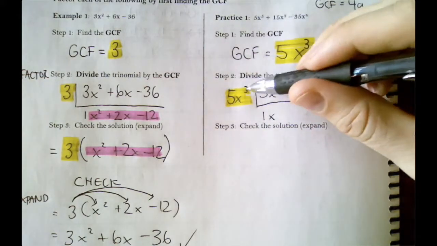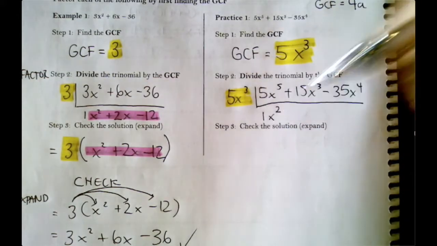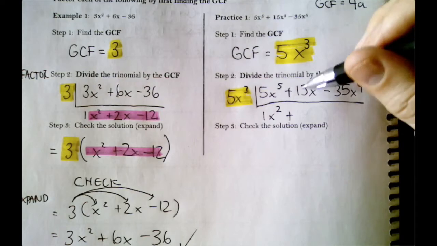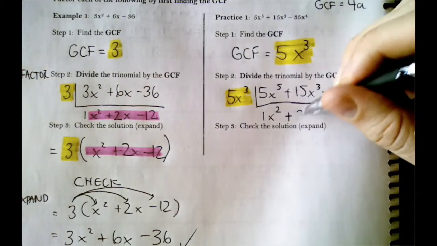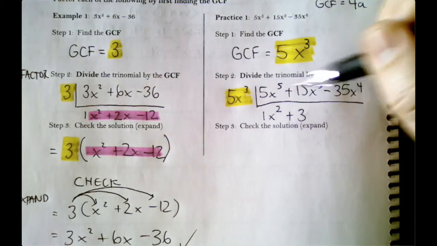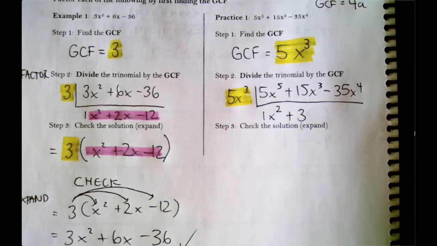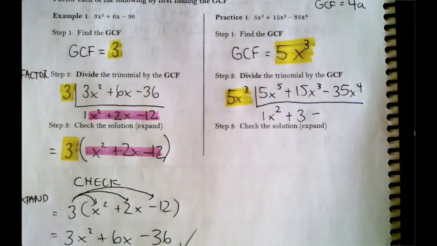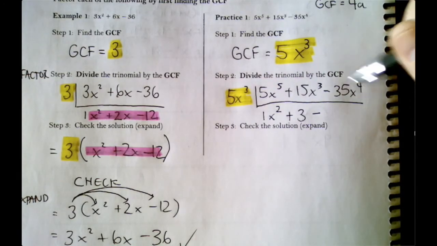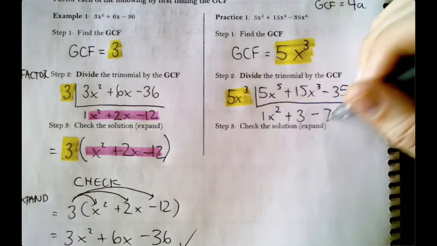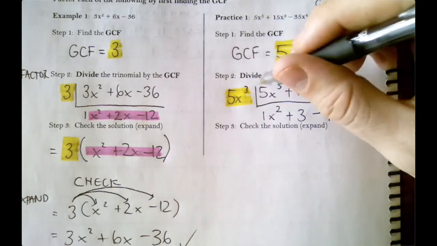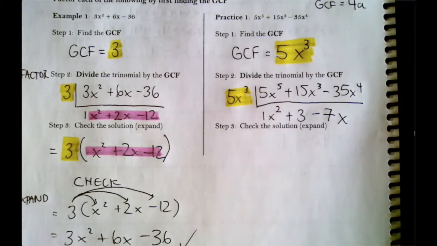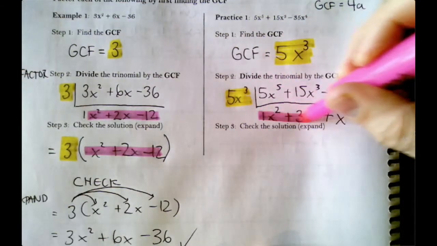Well, if we're taking away 3 from 5, we'd be left with 2. 15 divided by 5 is 3. x cubed divided by x cubed, we're taking all 3 away. We're not left with any x's, so we're just left with the number 3. And our last term, negative 35 divided by 5 is negative 7. 4 x's divided by 3 x's, we're left with just 1 x. And there's our answer to our division.